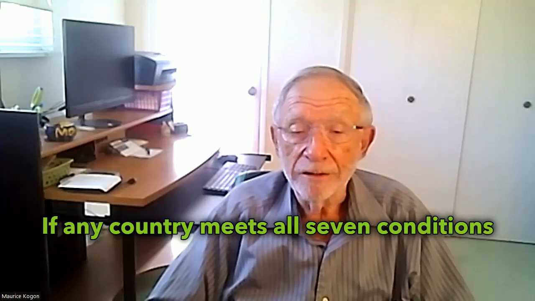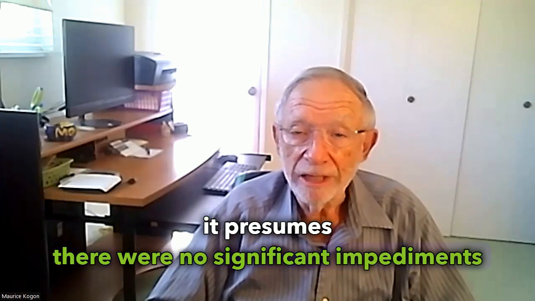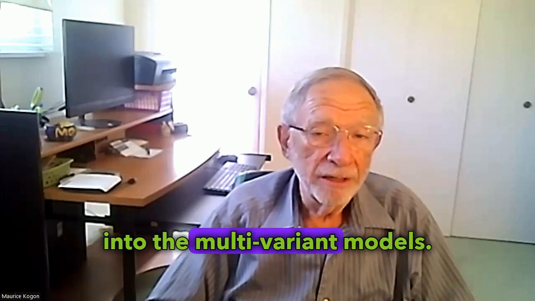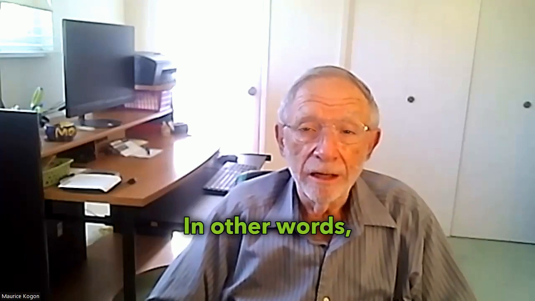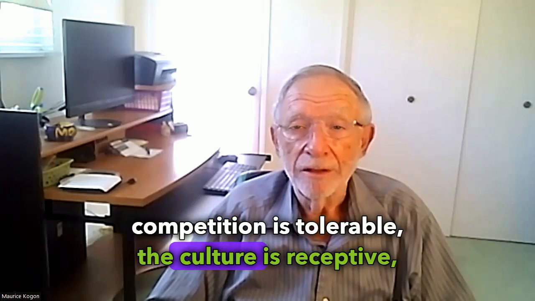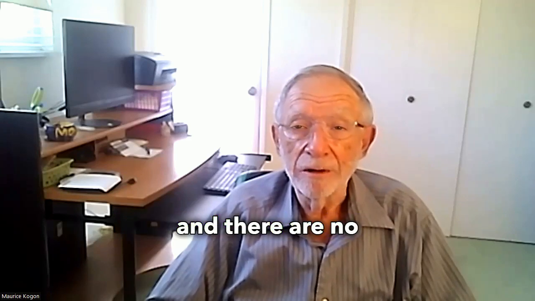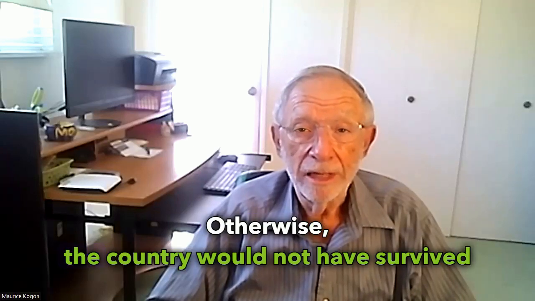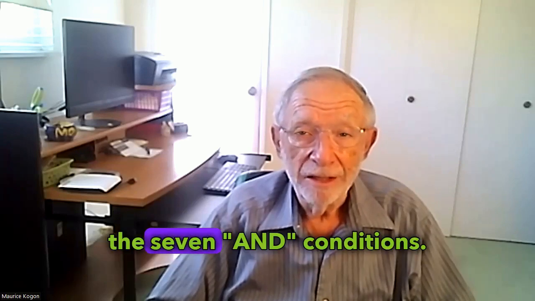If any country meets all 7 conditions very well, it presumes there were no significant impediments to growth, such as those factored into the multivariate models. In other words, in the countries with highly favorable trade stats, personal incomes are implicitly adequate, users are abundant, competition is tolerable, the culture is receptive, and there are no prohibitive tariff or non-tariff trade barriers. Otherwise, a country would not have survived the 7 "and" conditions.